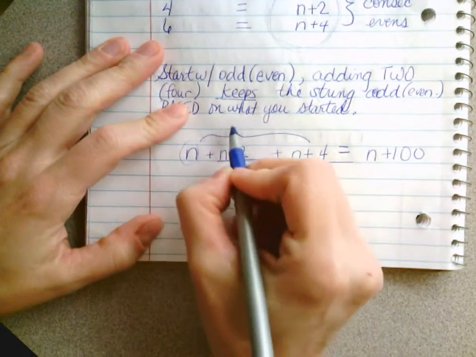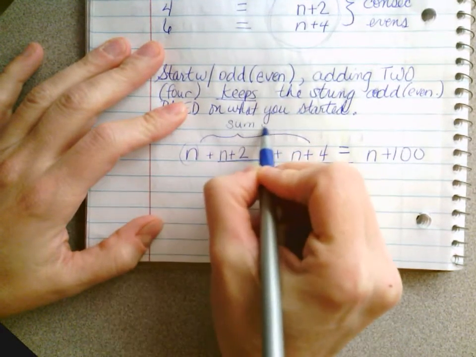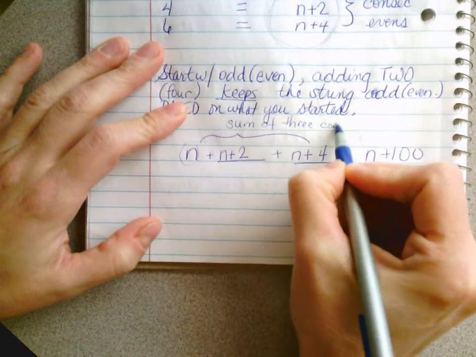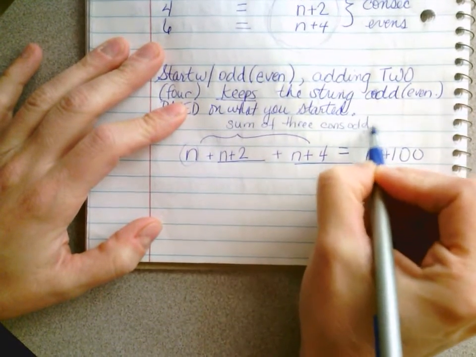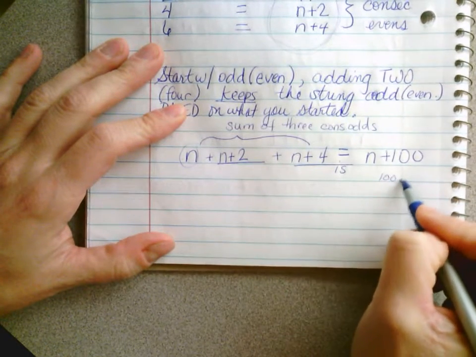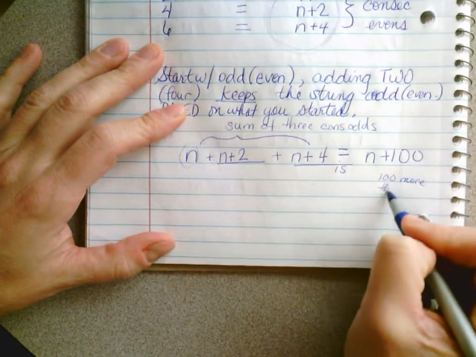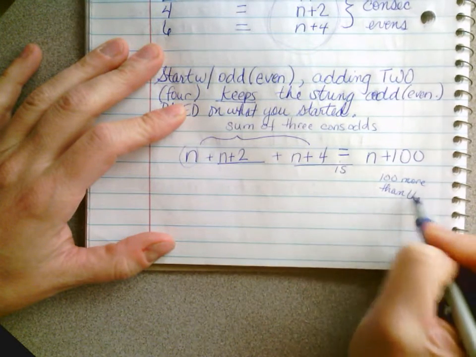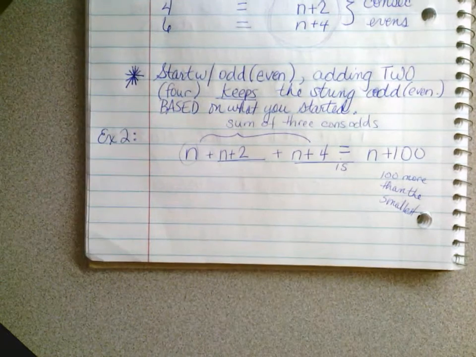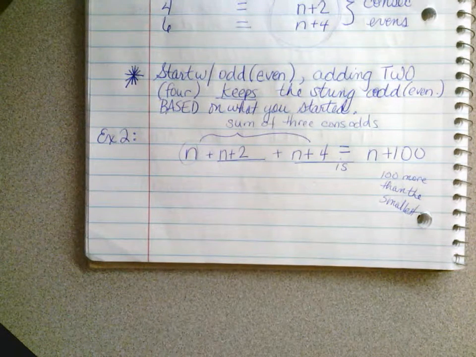So, the sum of 3 consecutive odds is 100 more than the smallest.